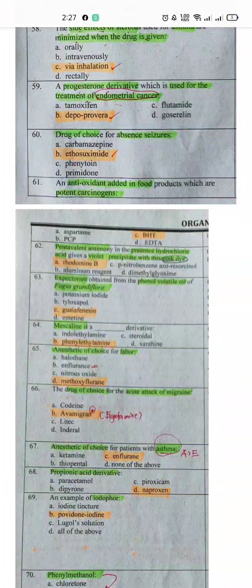Number 66, the drug of choice for acute attack of migraine is your Avamigran. Your Avamigran is the commercial name for ergotamine. Ergotamine. Okay? Ergotamine or your Avamigran is the drug of choice for the acute attack of migraine.